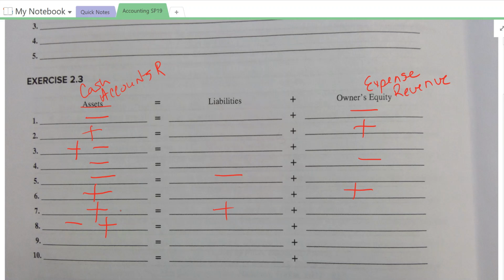Number 9, we paid $6,000 for rent in advance. So we know we paid money out. Now, the key word here is rent in advance. So normally, if it was the end of the month and we were paying our rent, then that would just be an expense. Or if we were paying 1 month at a time, that would be an expense. And we would put the minus sign over under owner's equity.